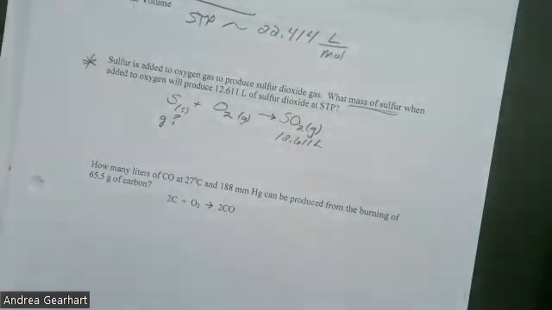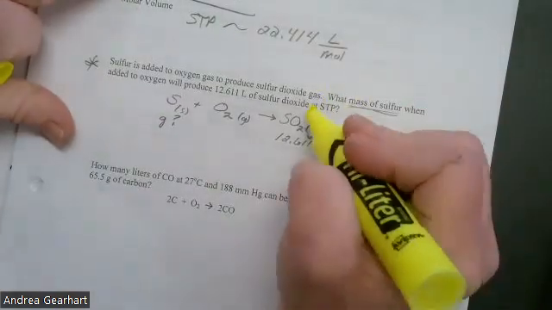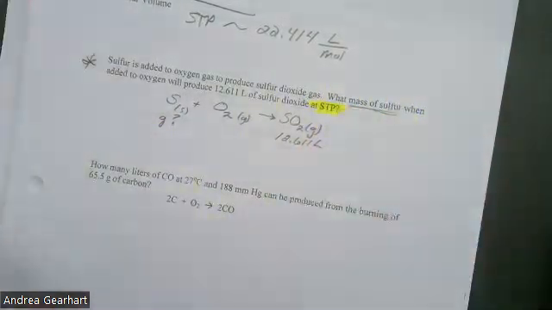12.611 liters. Okay, and Damien, when you see at STP, what do you immediately think of? You get clearance. You can use it whenever you need it. So let's see.